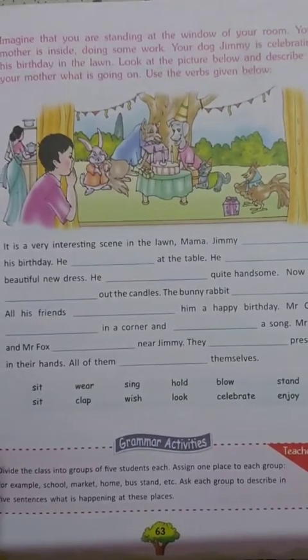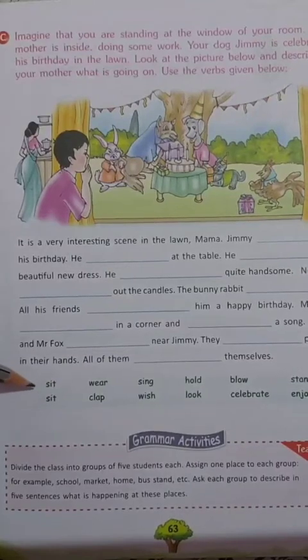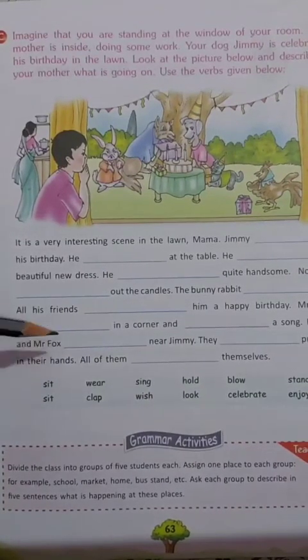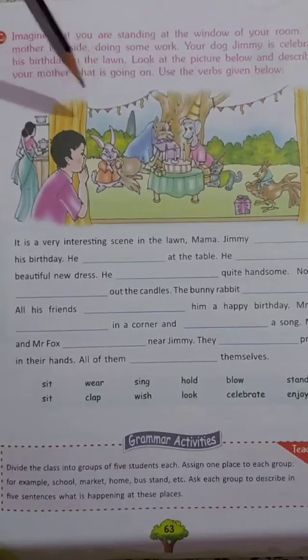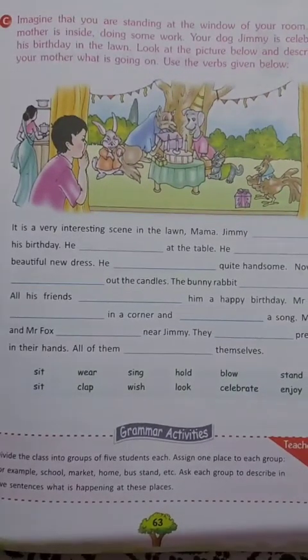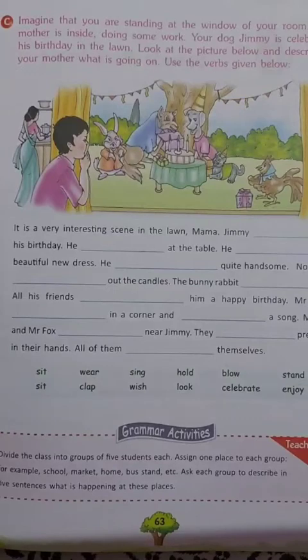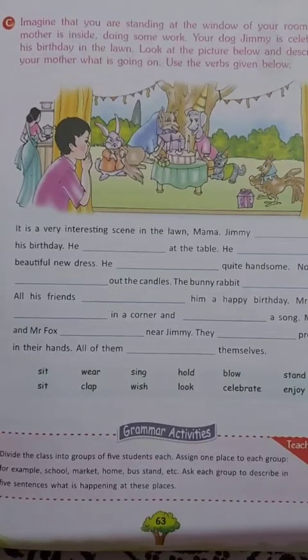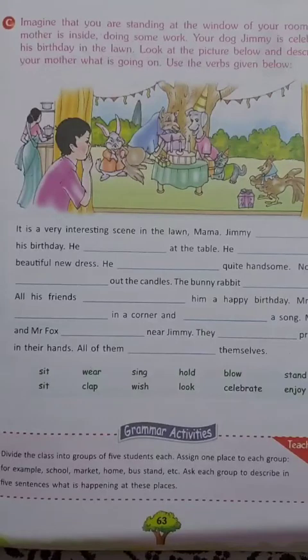Now you have some verbs which are given in the box here. Okay, so using them you have to fill in the blanks in order to describe what is going on. So children, you will use the present continuous tense of the verb which is given in the box, right? And you know that in the present continuous tense we use is, are or am with the ing form of the verb. Okay, so keep this in mind.